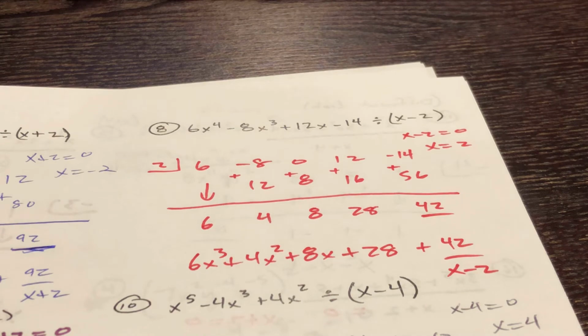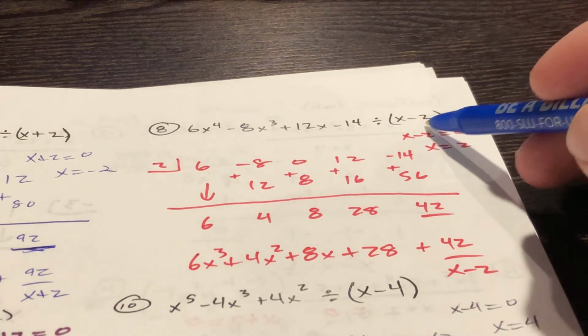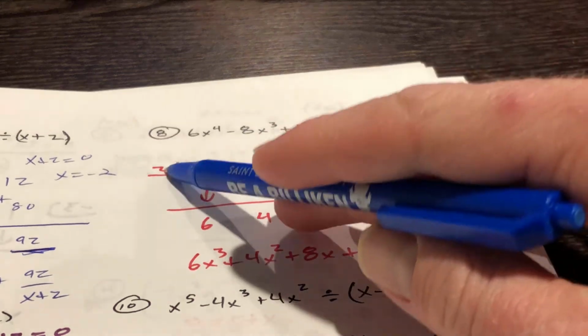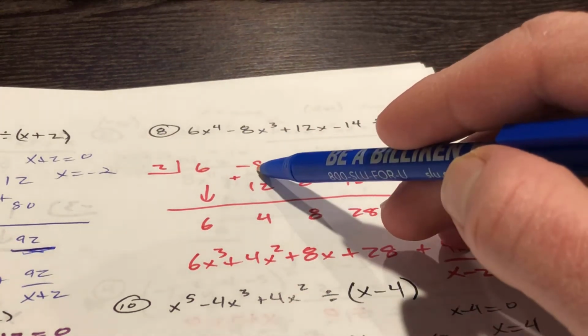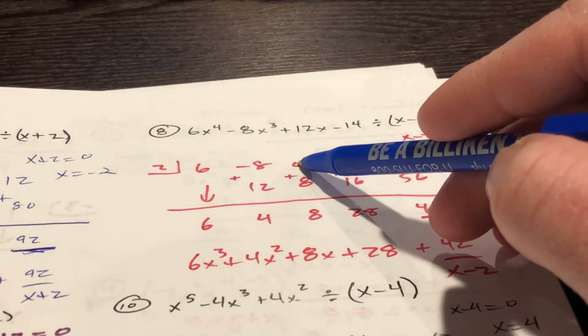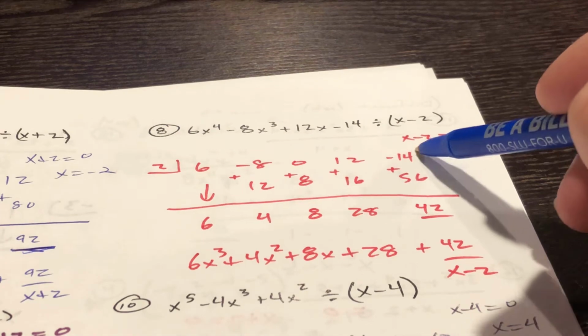6x to the fourth we begin with. Divided by x minus 2, so I said x minus 2 equal to 0. I get x equals 2 in the cubby. That 6 is for 6x to the fourth. Negative 8x to the third. 0x squared. 12x. Negative 14x to the 0, which is the constant.